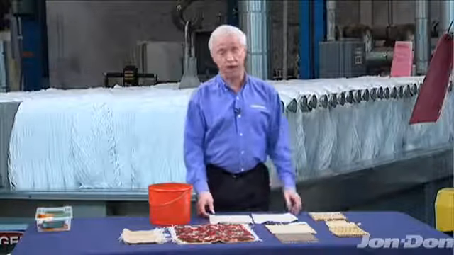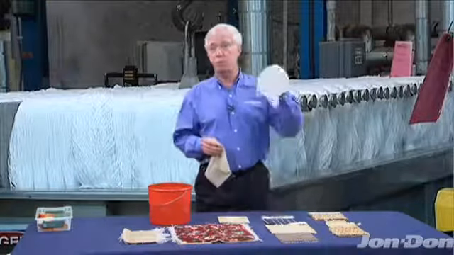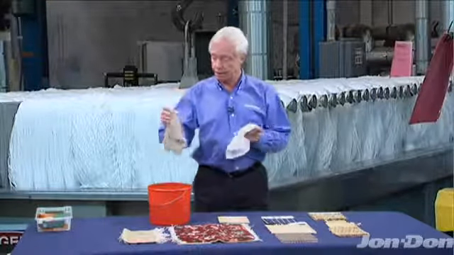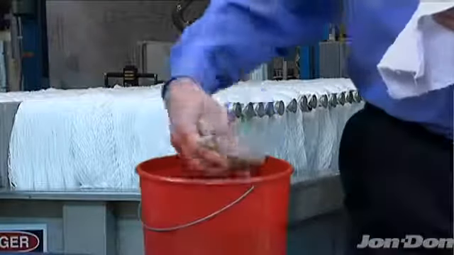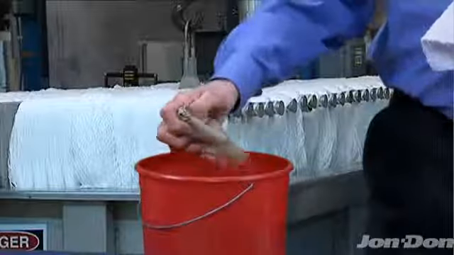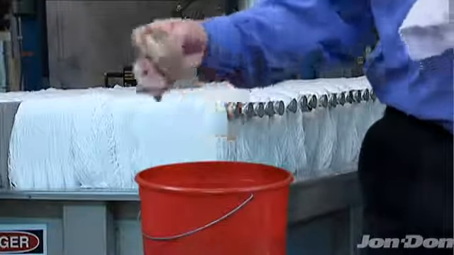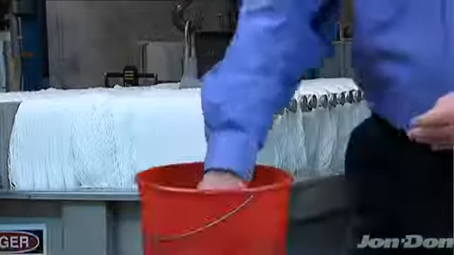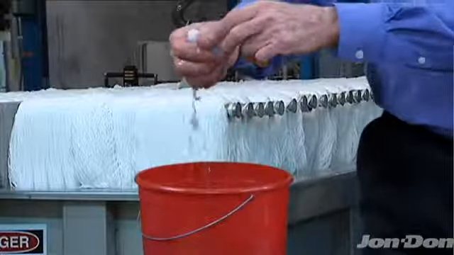I have two pieces of fabric. I have one which is going to be the synthetic fabric, and I have one which is going to be the natural fabric. So as I dip these into the water, I'll put the synthetic in first. As I bring it out, see the amount of water that I get from this. Not a lot, okay? Now let me get the other one, put the cotton one in here, take this one out, and look at the amount of water.